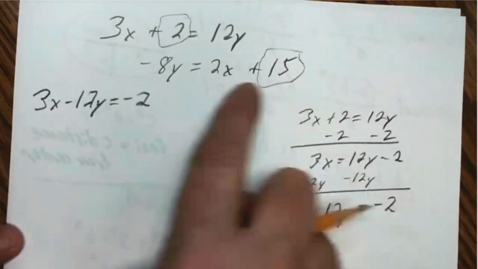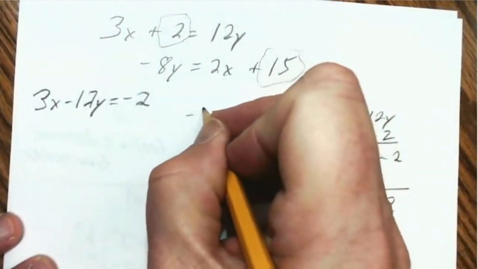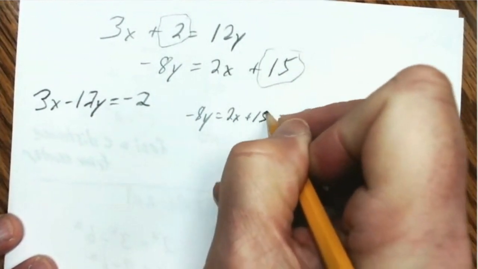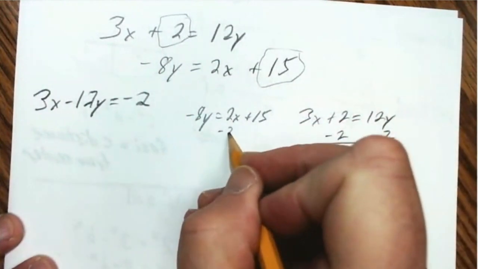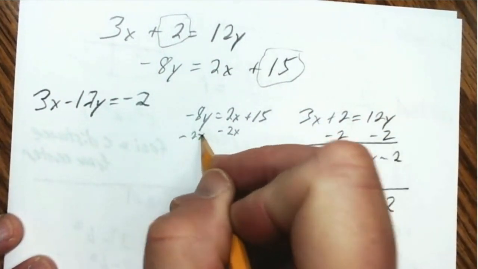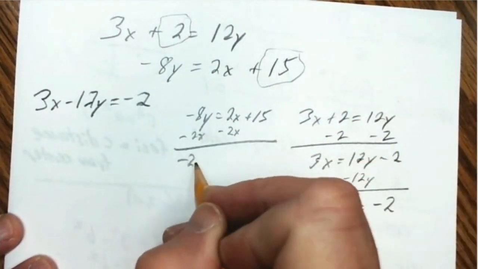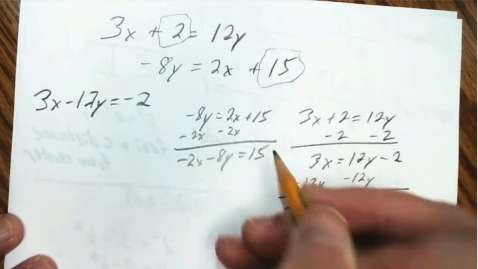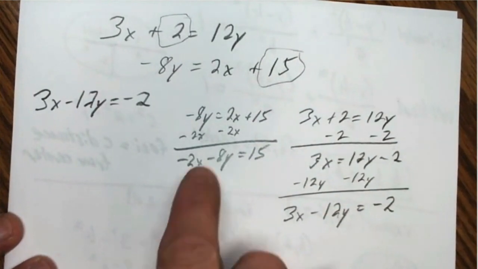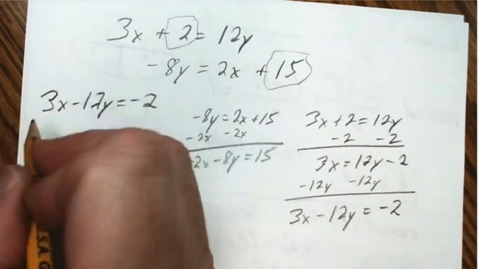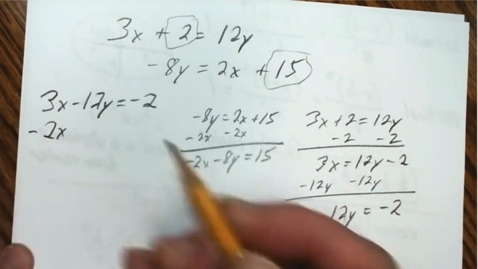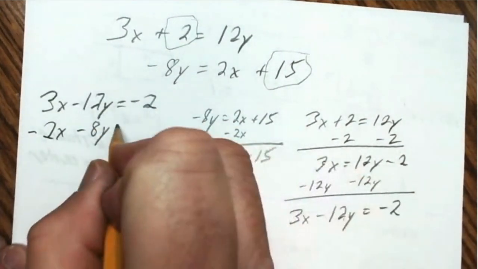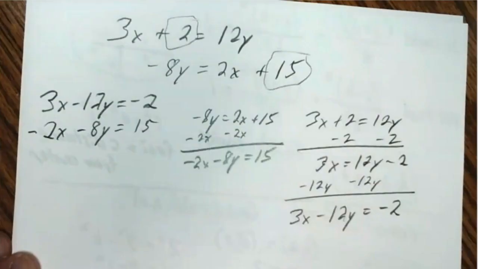Okay, now let's get this one in shape. So we got -8y equals 2x plus 15. Looks like all we need to do is move the x over. So it'd be -2x minus 8y equals 15. That was the only thing out of place. The x was on the wrong side. So this would be -2x minus 8y equals 15.